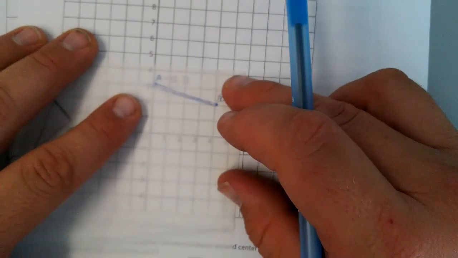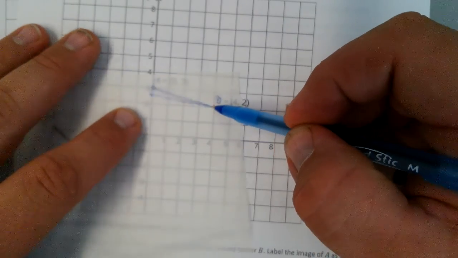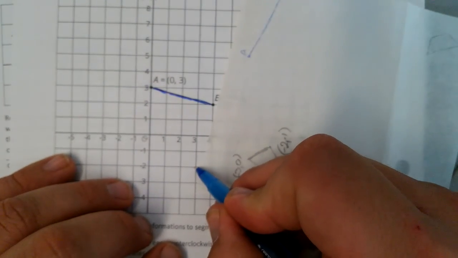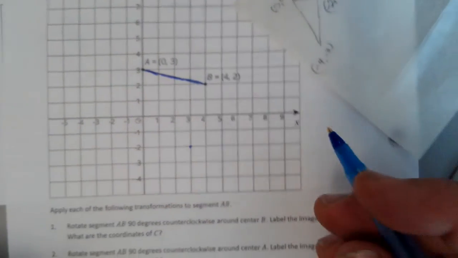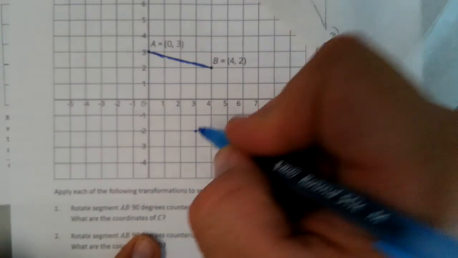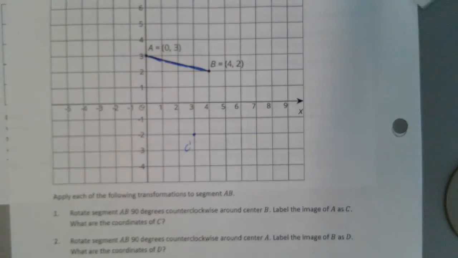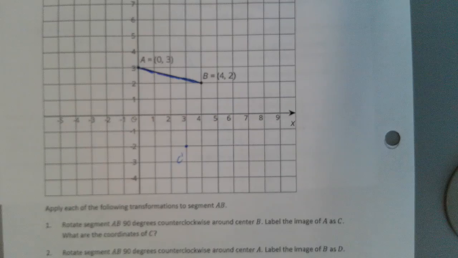I should be pretty good at estimating 90 degrees by now, but I have a little strategy to help out with that. I think that A prime, or excuse me, in this case C, as the directions tell me right here, this would be point C. I think that it's going to be right here, and I really hope it is because I just wrote that in pen.